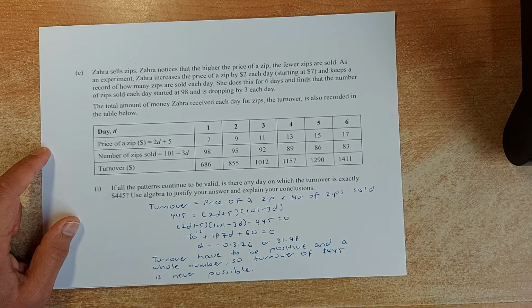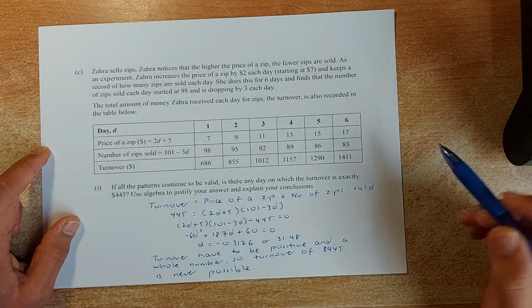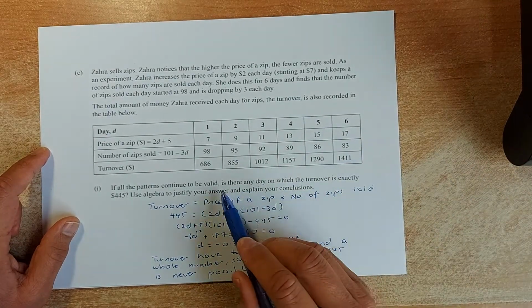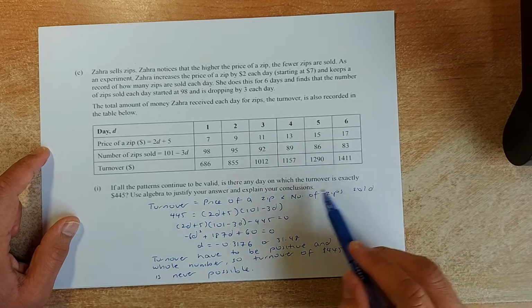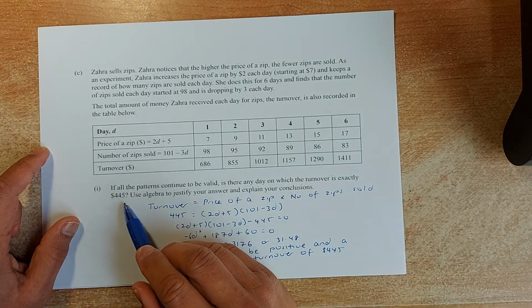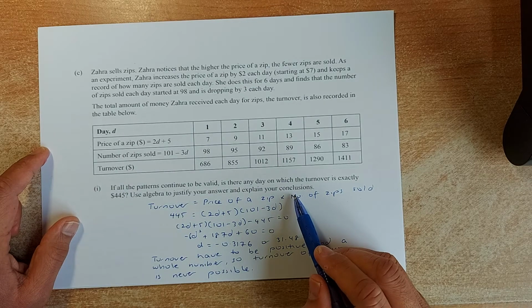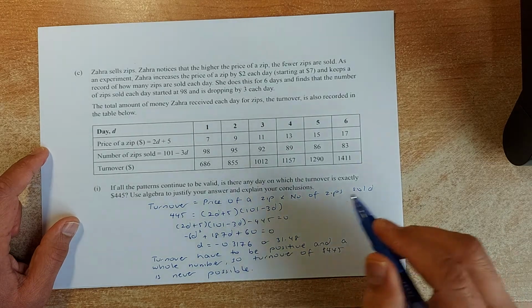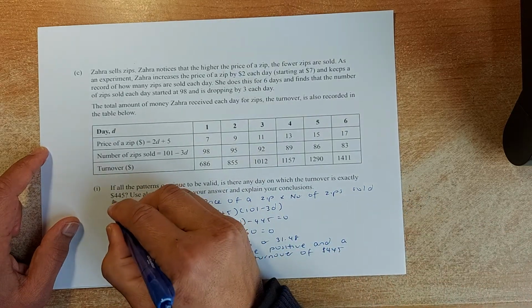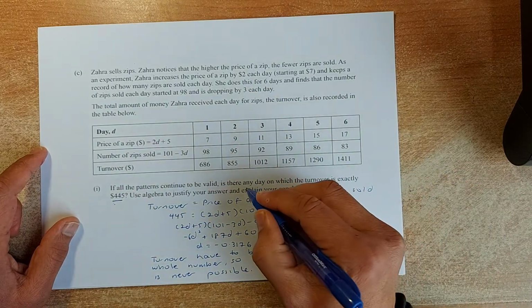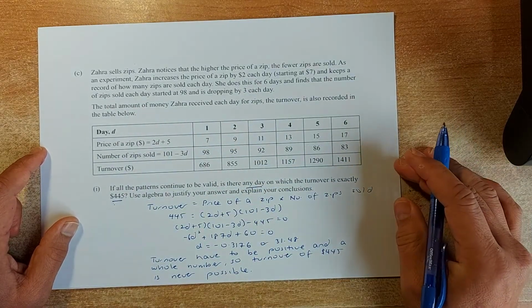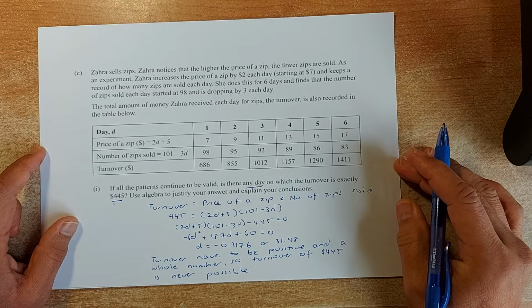Okay, so if all the patterns continue to be valid, which is the turnover, is there any day on which the turnover is exactly 445? Use algebra to identify your answer. So the amount has to be 445 and any day. Any day means your number has to be a whole number. Okay, so we shall do that.